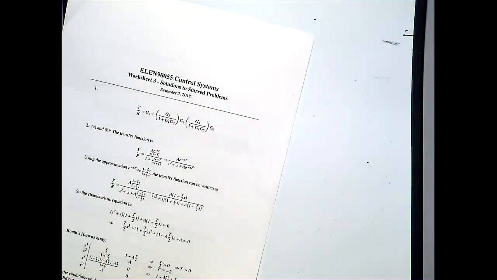From the system perspective, they don't call it disturbance or reference or anything. If you look at this system, you have two inputs coming to the system from the external. One is your reference, one is some input disturbance. But if you call it a system block, there are two inputs coming to the system, which is R and W. And there is only one output coming out, right?